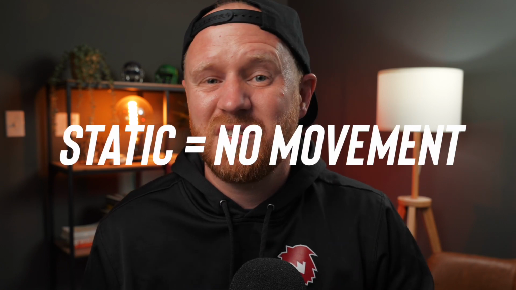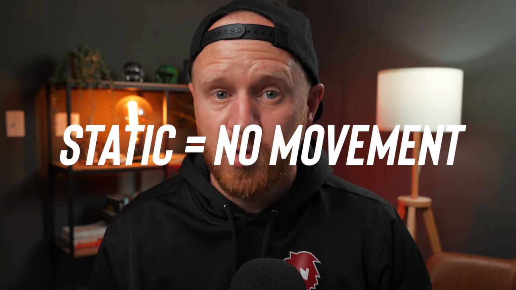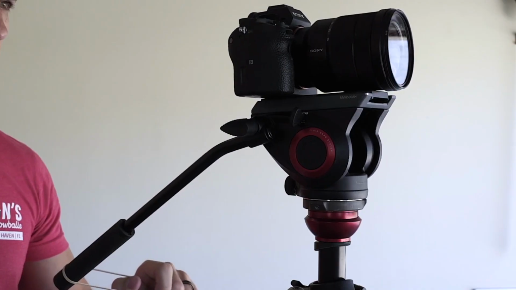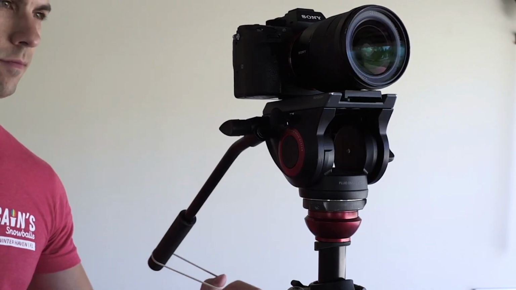It just depends on whether the best way to tell your story is through static shots, which don't move, or dynamic shots, which include camera movement. So let's look at some of the most common movements and the gear used to move your camera. Pans and tilts work pretty much the same way. Both pivot on a static axis. You can perform these movements using either a tripod, monopod, or being handheld.